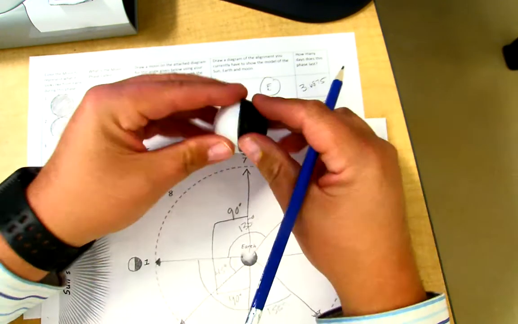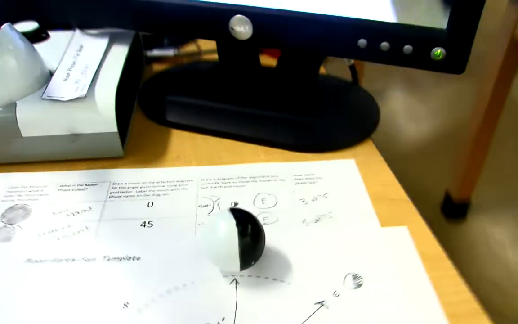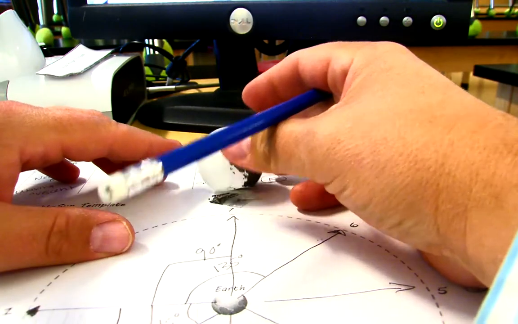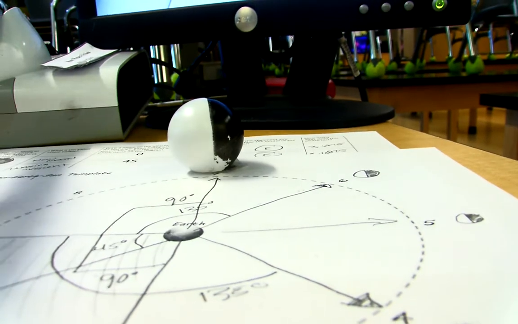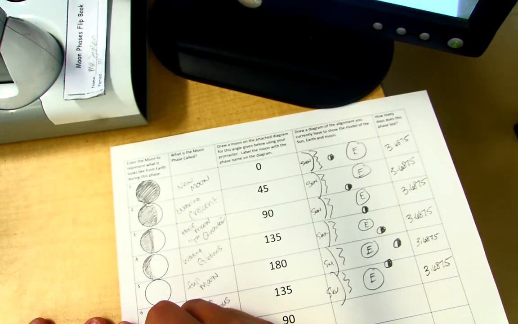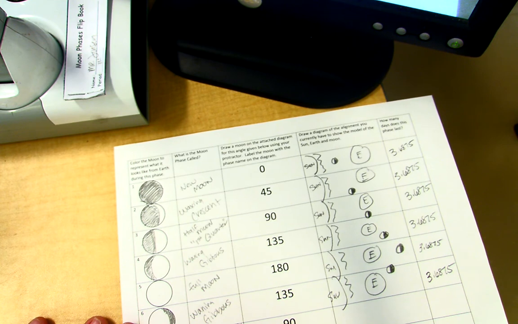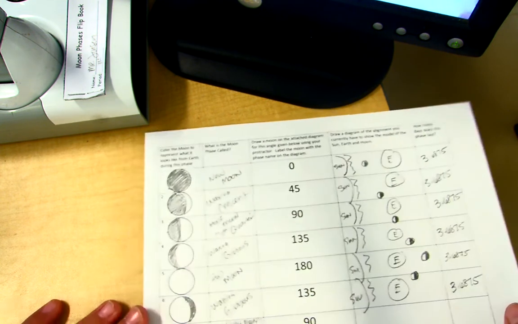There it is. Stick our wonderful ping-pong moon on there. And we just have to go straight down. There it is right there. It's the half moon. Half of the dark side, half of the light side. So we draw that. Shadows on the right this time, not on the left, so different.